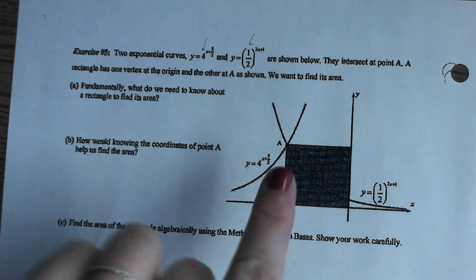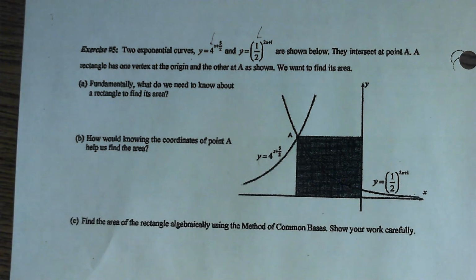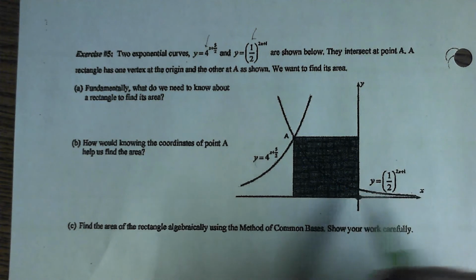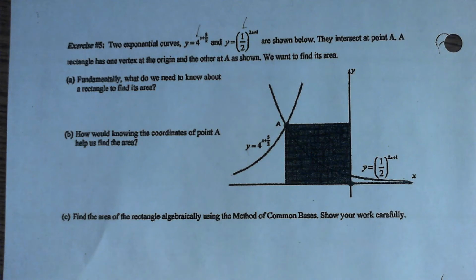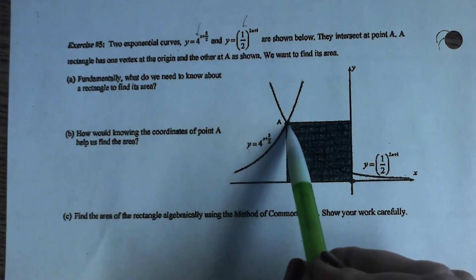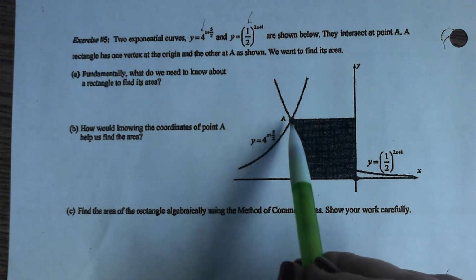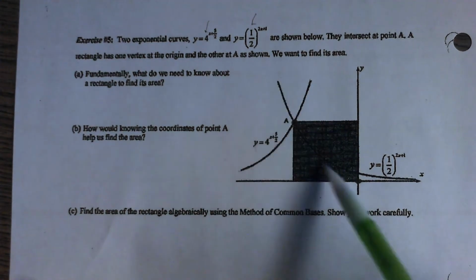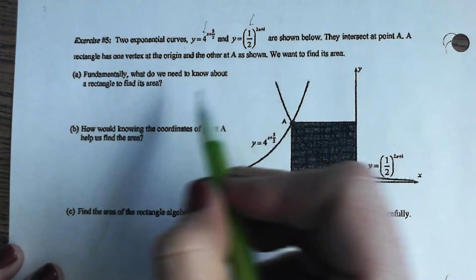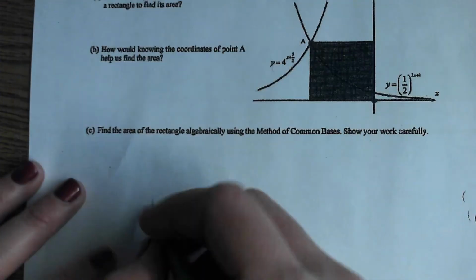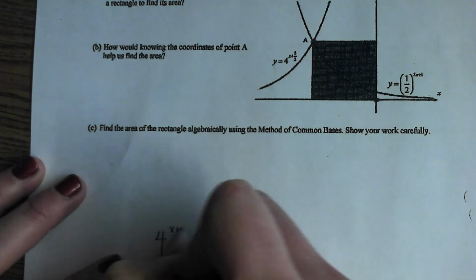They intersect at point A. A rectangle has one vertex at the origin, that's there, and the other at A as shown. So A is the point of intersection of our 2 curves, agreed? So can we pretty much do the same thing and figure out what the coordinates of that point are? I haven't read the rest of it, but I'm pretty sure we can find the coordinates of that point simply by solving the system. Where does this curve intersect this curve? So let's do that. Let's set them equal to each other. I'm just going to go way down at the bottom because it doesn't really explicitly ask us to do this.